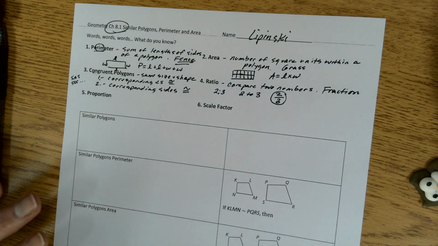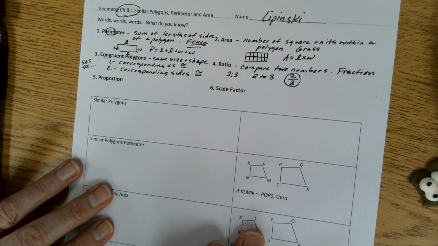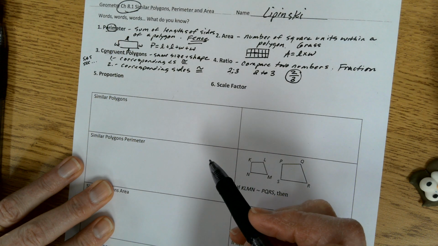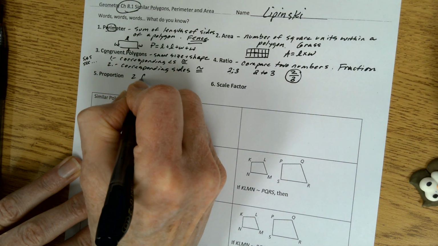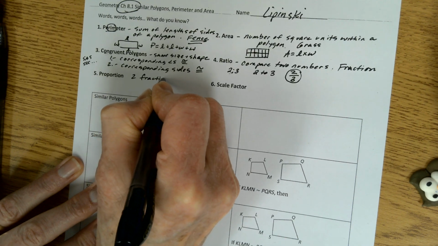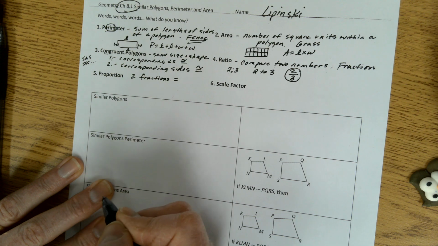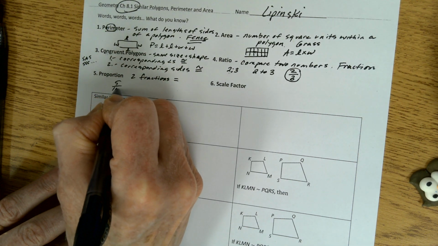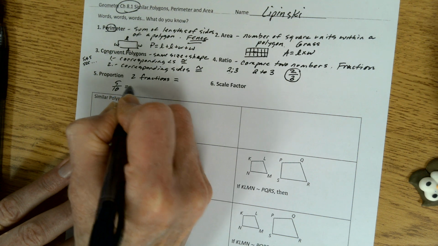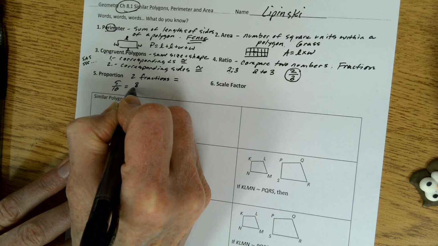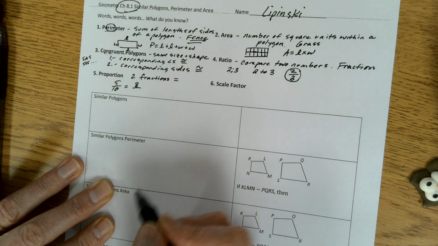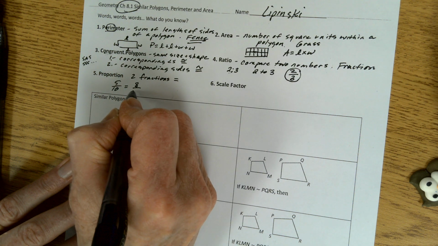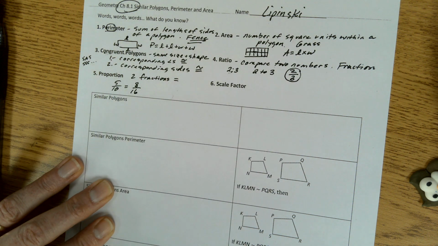Now a proportion, that's when you're setting two ratios equal to each other. Okay, two fractions are equal. So if I say 5 is to 10 as 8 is to, good, 5 is to 10 as 8 is to, this would have to be 16. And that's what we're going to work on.